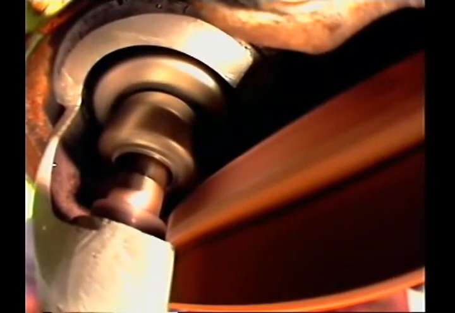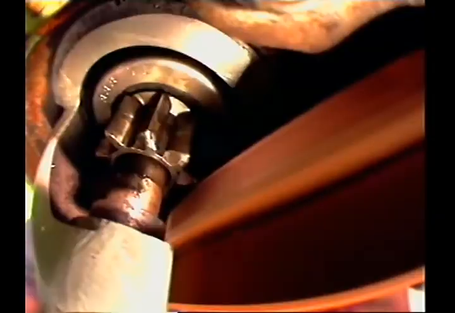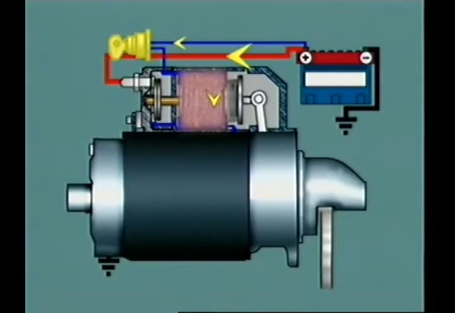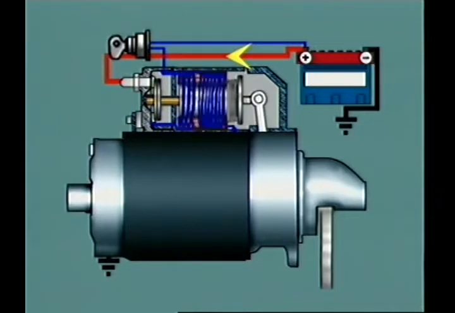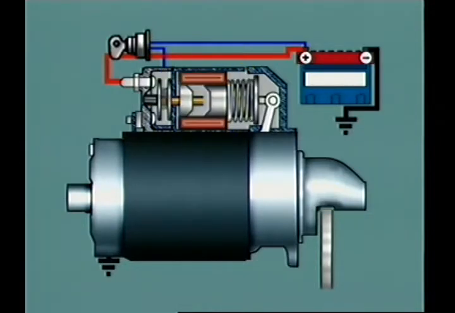When the engine initially fires, the ring gear tries to drive the pinion and the force acting through the helix is relieved. When the starter switch is released, this opens the circuit between the battery and the hold-in winding, and current flow through the winding ceases. The return springs in the solenoid return the plunger, the moving contact, and the pinion to the rest position.